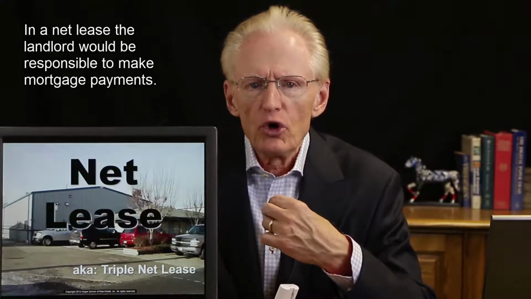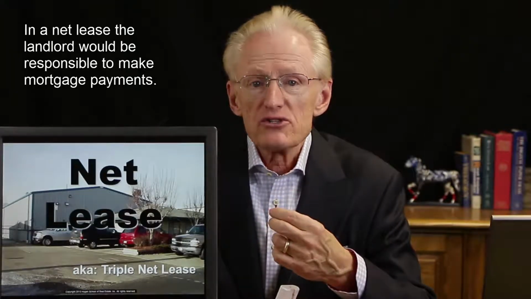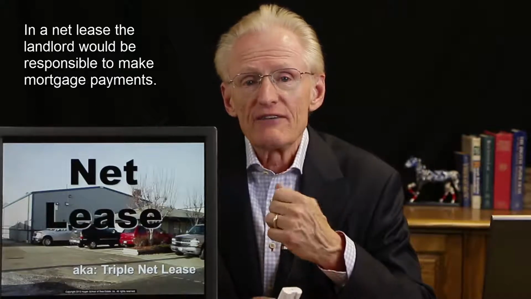Now, the only thing that I might remain responsible for as the owner of the property, as the landlord, is if I do have a mortgage on the property, I'm the one that's going to have to make the mortgage payments. So compare those two: a gross lease, where it represents a gross income to the landlord who pays expenses, versus a net lease or triple net lease, where the tenant pays the expenses and the rent represents a net income to the landlord.